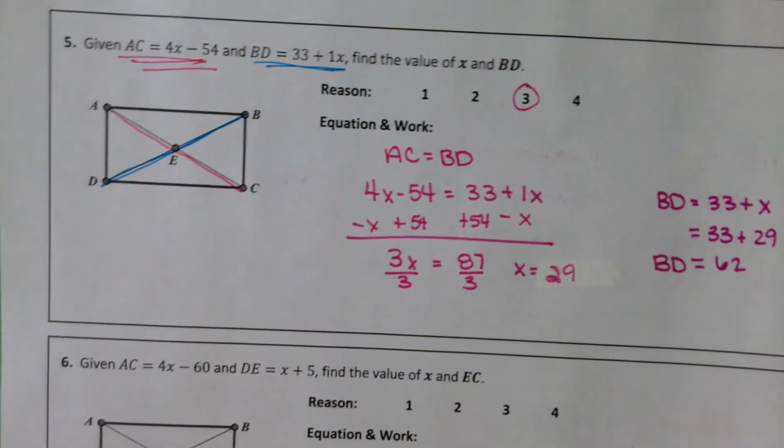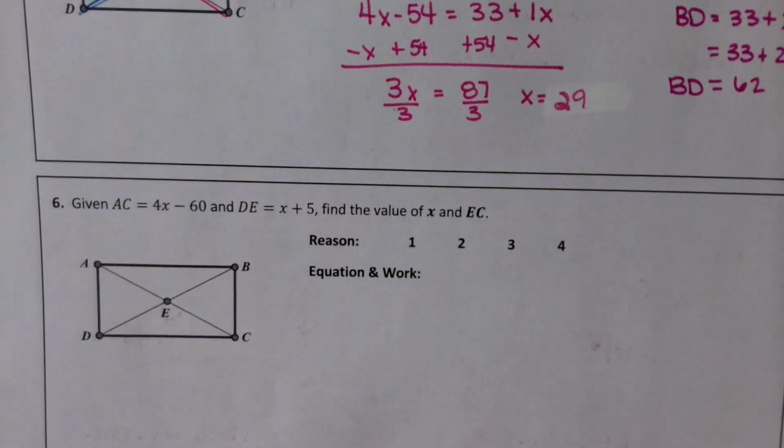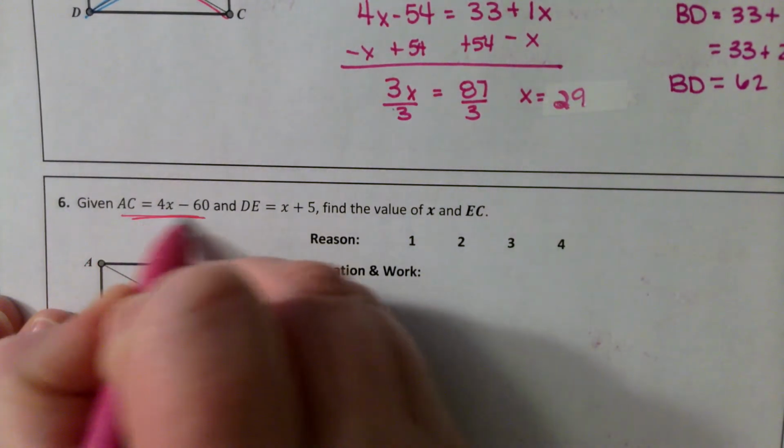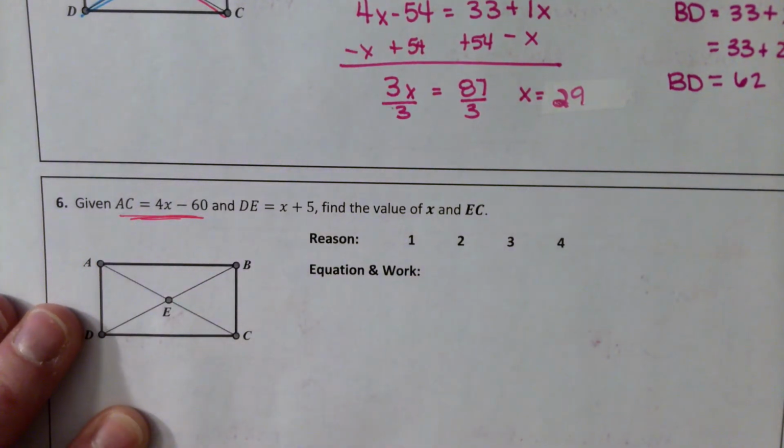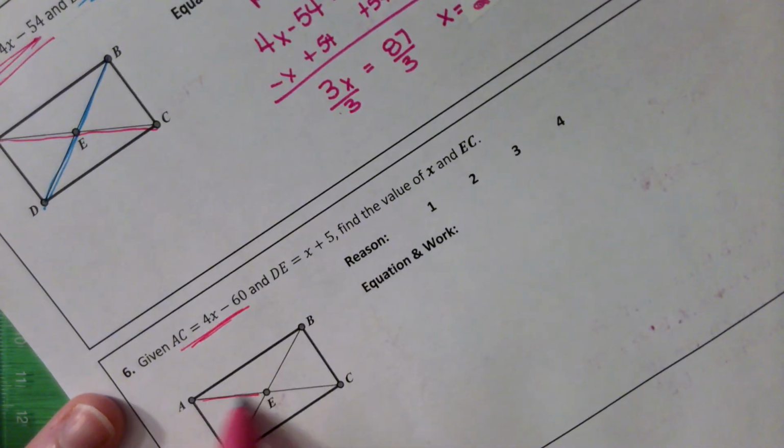The other property of diagonals, besides being congruent, comes from parallelograms: they bisect each other. So we are given AC again. AC is equal to this segment here.